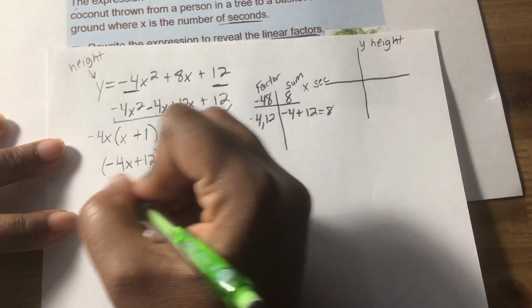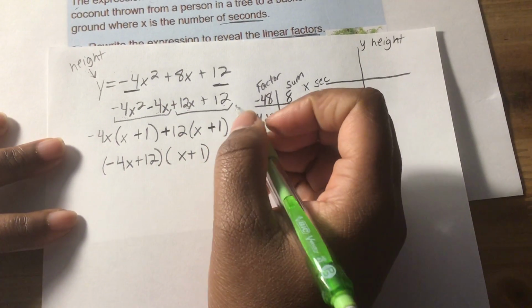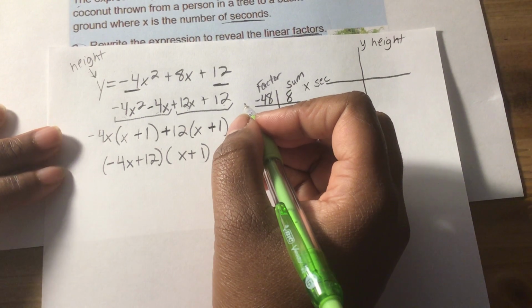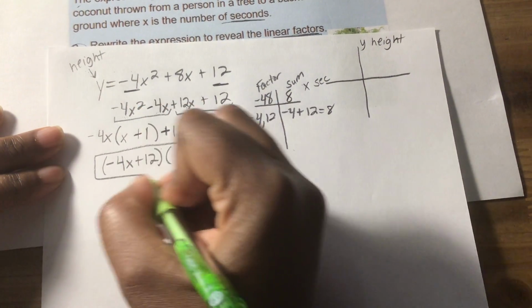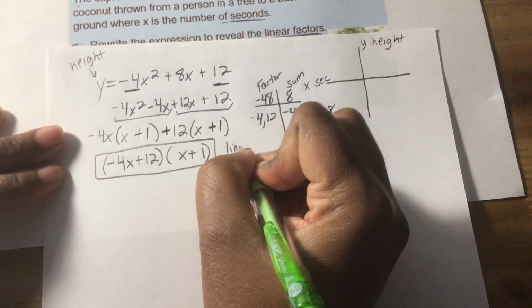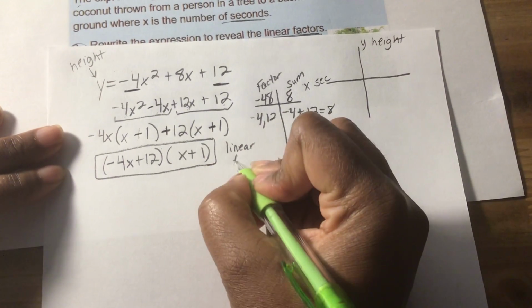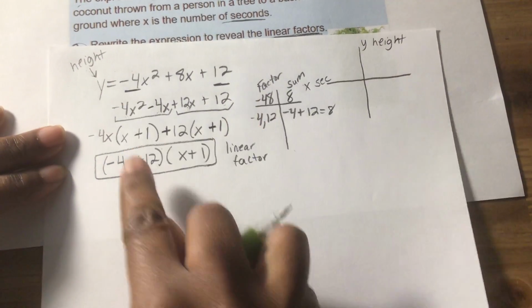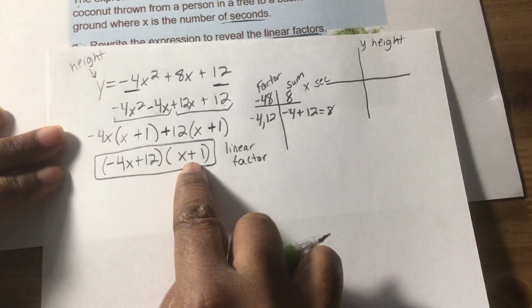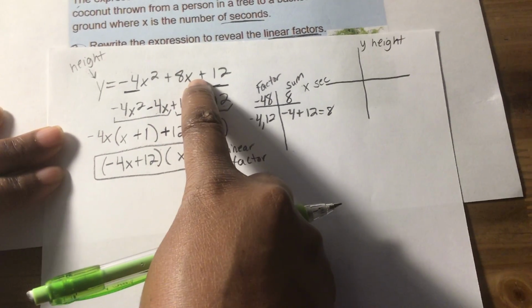All right, so these are my linear factors. I'm going to box this in. Factors, because when you multiply these binomials together, you're going to get this.